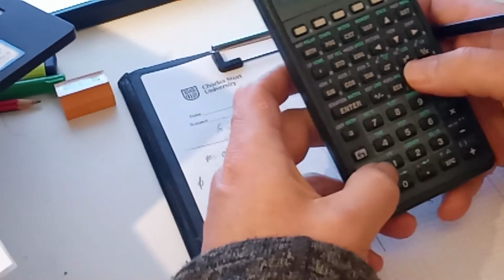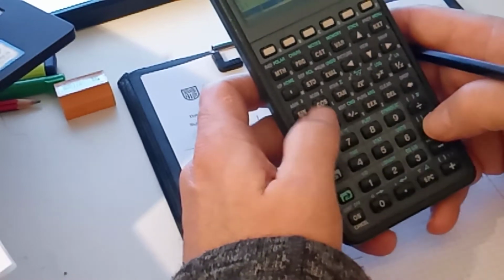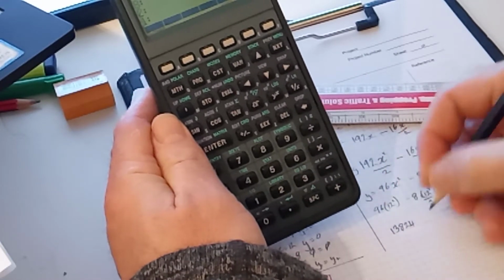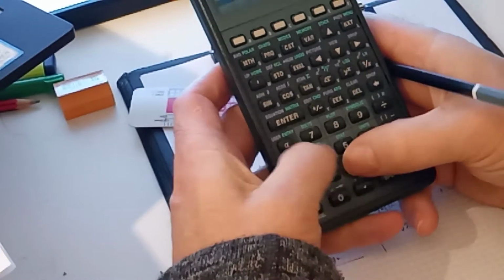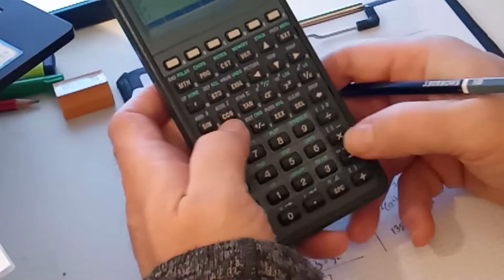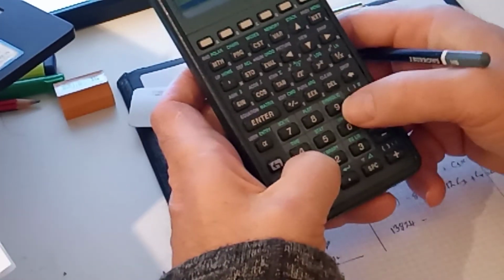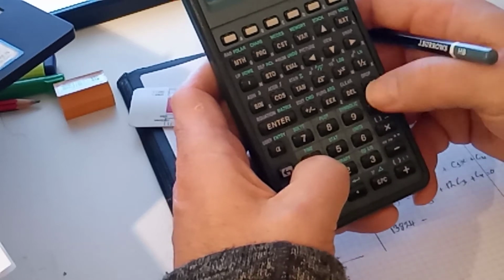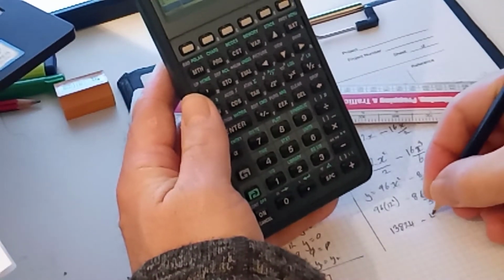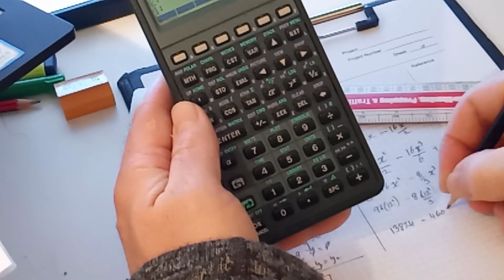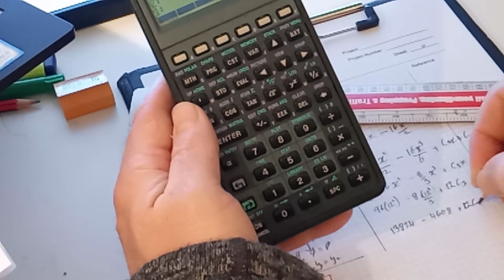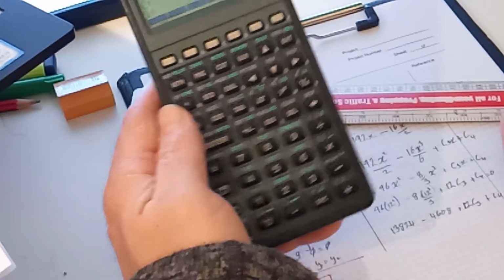So 96 times 12 squared is 13,824, minus 12 cubed times 8 over 3, which is 4,608, plus 12 c3 plus c4 equals 0.